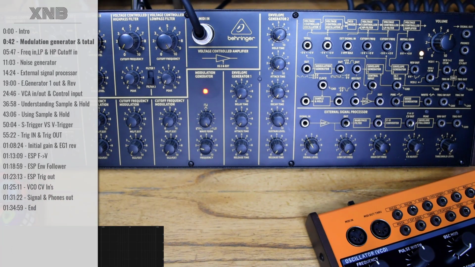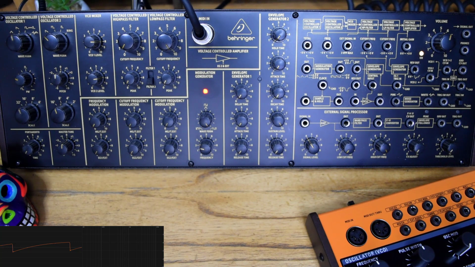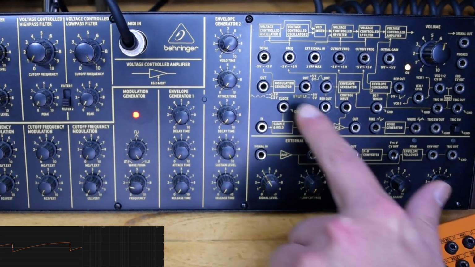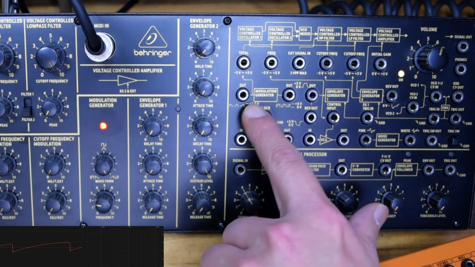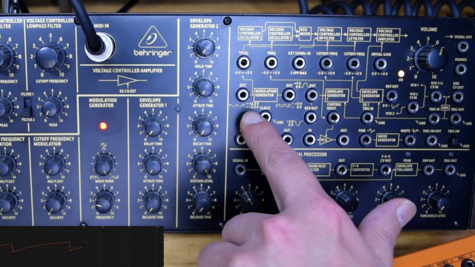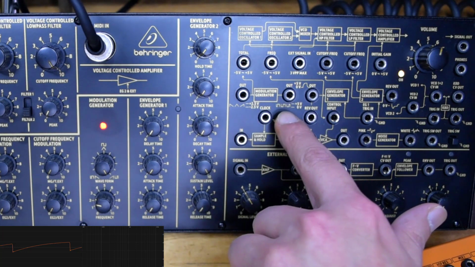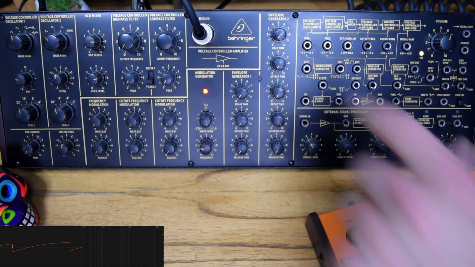We are going to be talking about the modulation generator and the total. We could have already talked a little bit about this in the first video. If you go right here, you're going to find it in the patch bay. It says modulation generator. And notice that we have two outs with the triangle, saw, and the ramp, and then on the other side, we have the pulse. So we're going to talk about this. And again, the total is going to be this one, this patch bay.